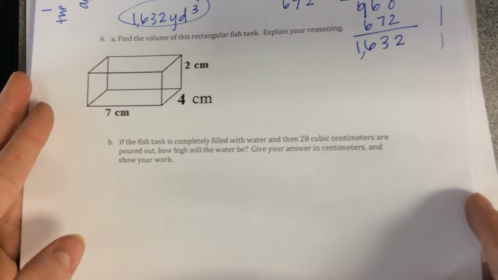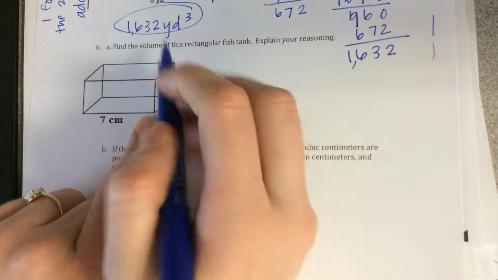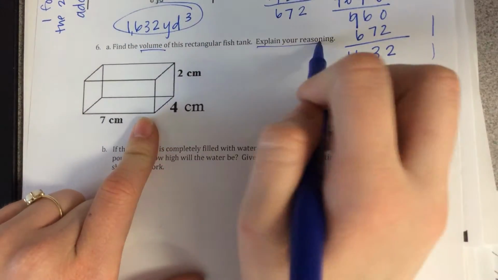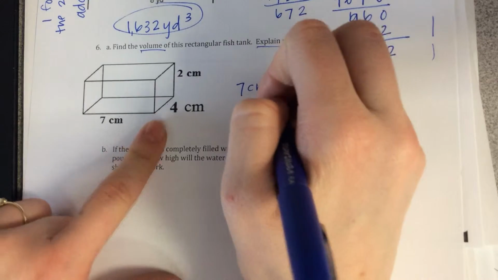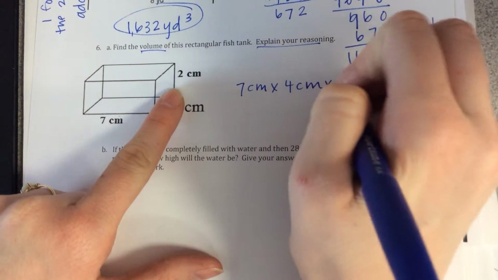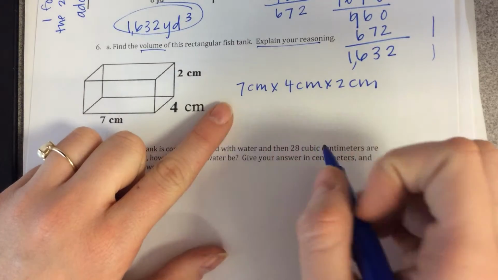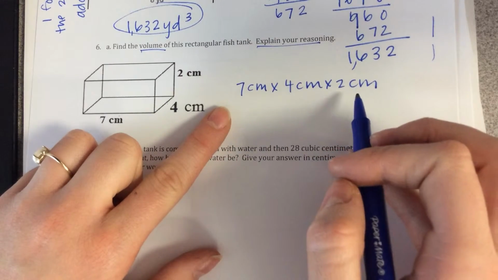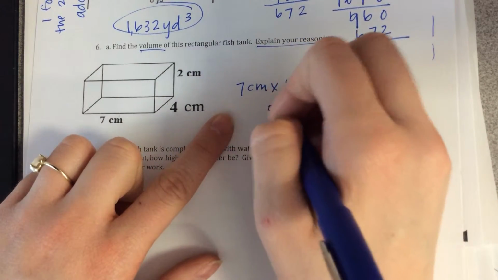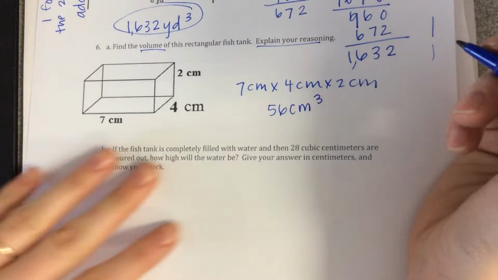Alright, let's do the last one on this page. Number 6. Find the volume of this rectangular fish tank and explain your reasoning. So find volume, explain reasoning. We know it's just length times width times height. So 7 centimeters times 4 centimeters times 2 centimeters. 7 times 4 is 28. Well, let's see. What could be easier? Let's do 4 times 2 is 8, and 8 times 7 is 56. So that would be easier. So 56 centimeters cubed. And let's explain our reasoning.